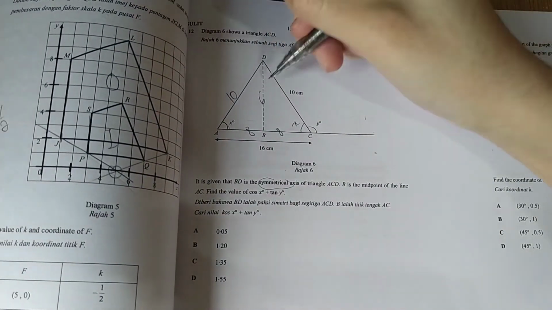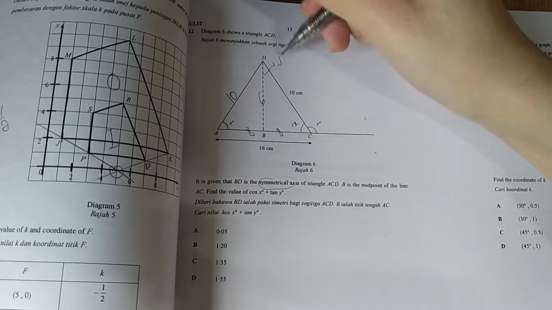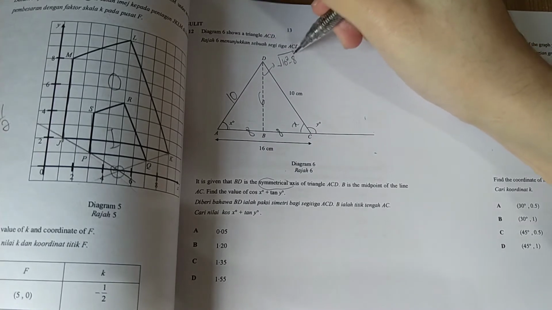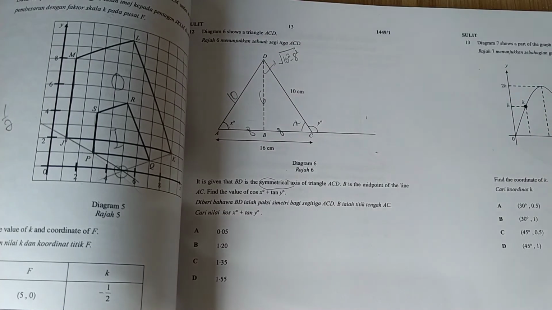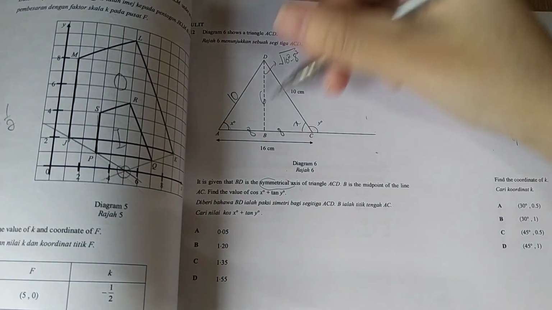And you can find out here is 6 using Pythagoras theorem, right? Square root of 10 squared minus 8 squared. Why minus? Because you're finding the short side. You can use your calculator, and you will really get 6.